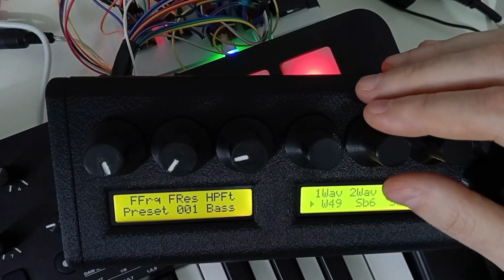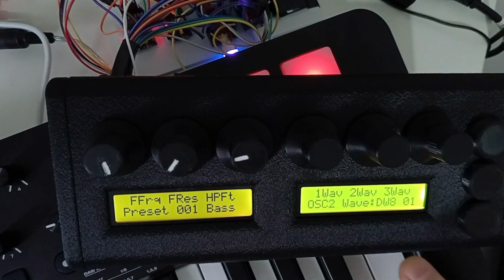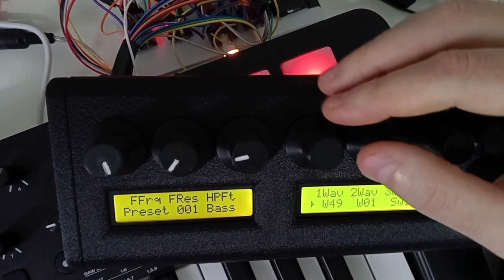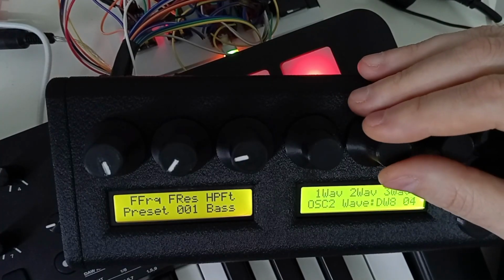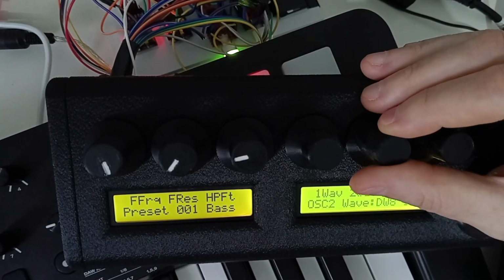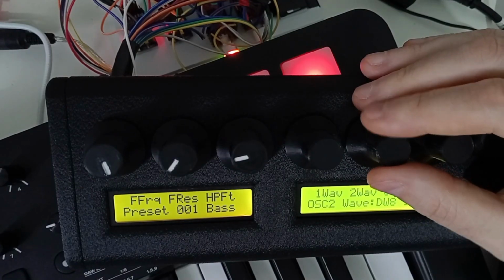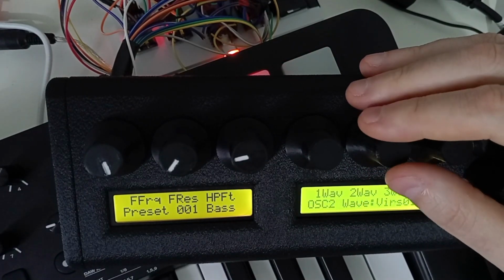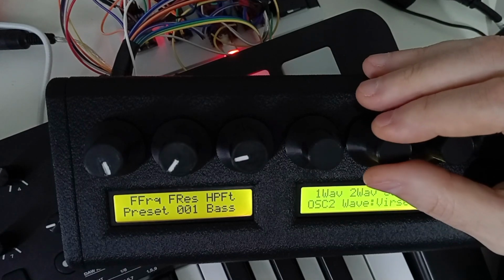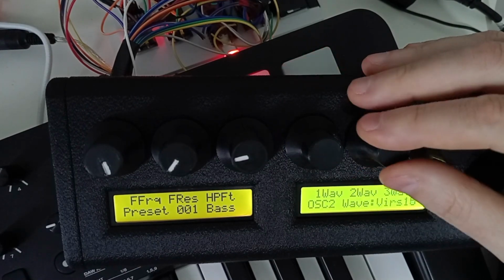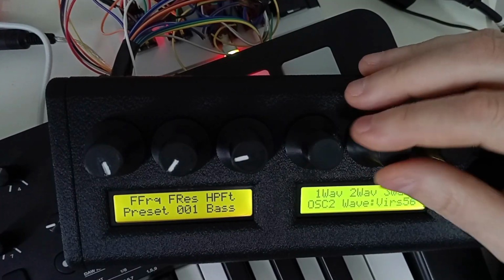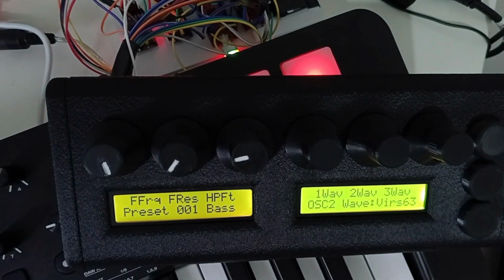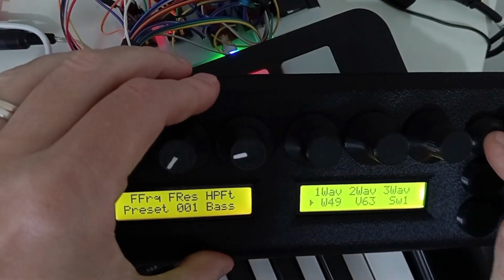But we also have the DW8000 waveforms, and the Virus waveforms. So we have the waveforms there.